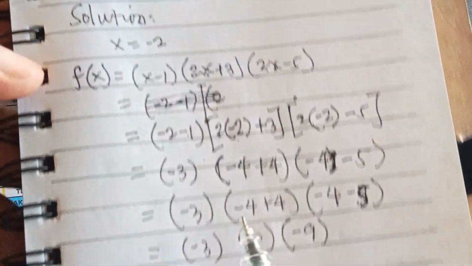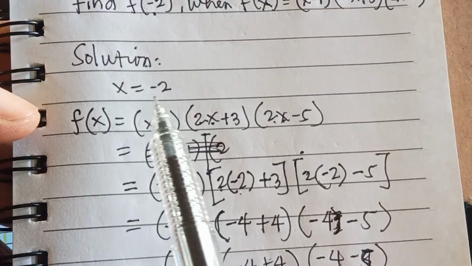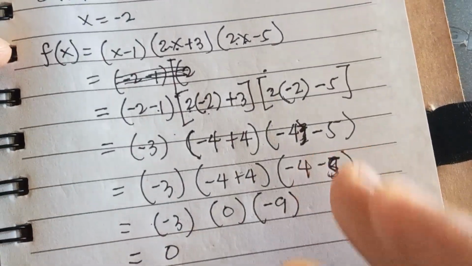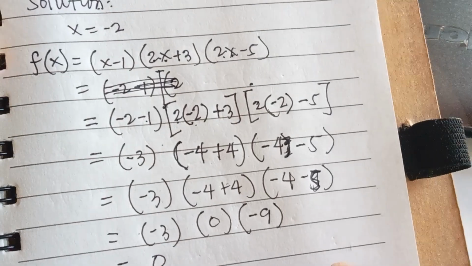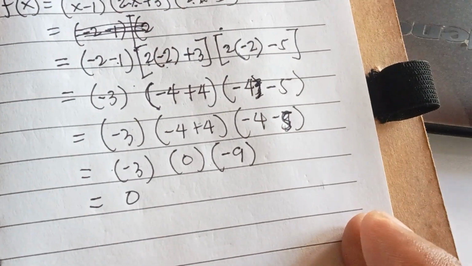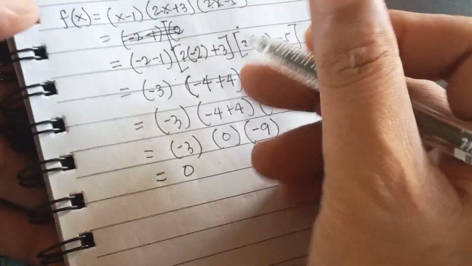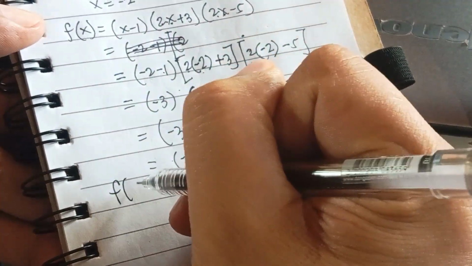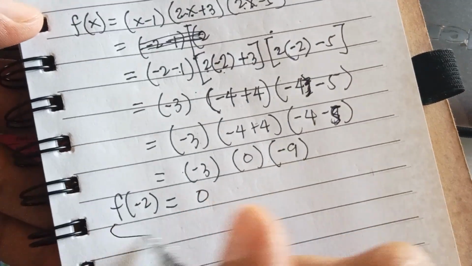Can you imagine? We have different integers here when we substitute negative 2, and the process is quite long, and perhaps to some of you it is quite complicated, but at the end it would only lead you to 0 as the answer. So therefore your f of negative 2 is equal to 0.